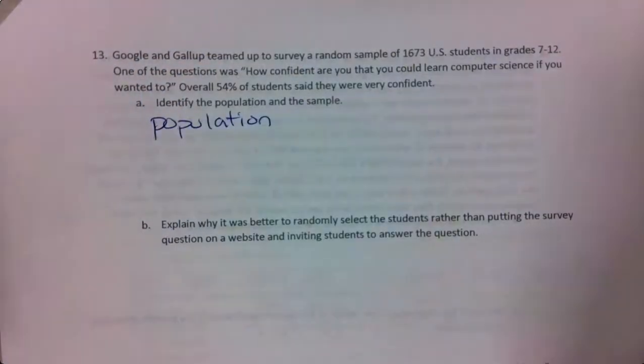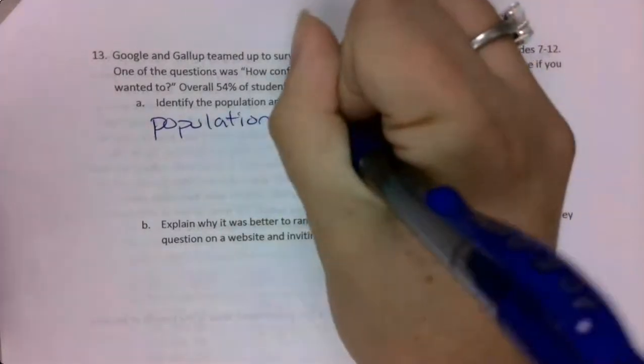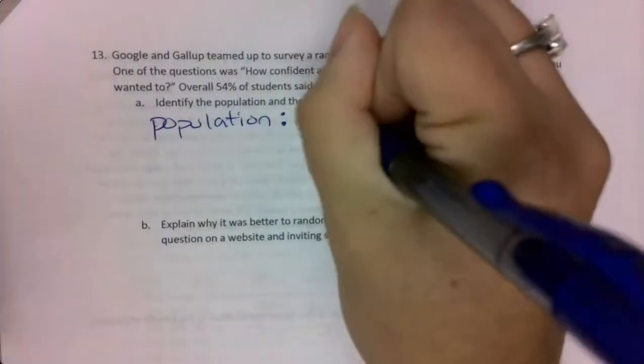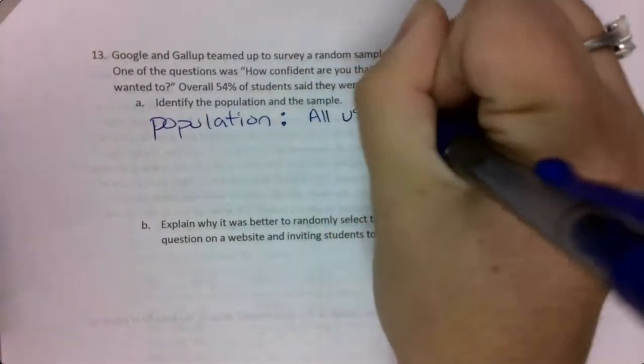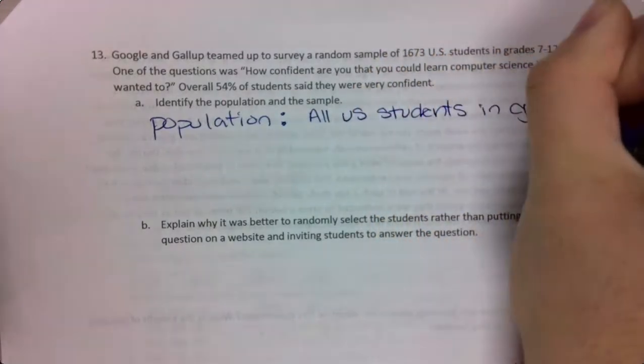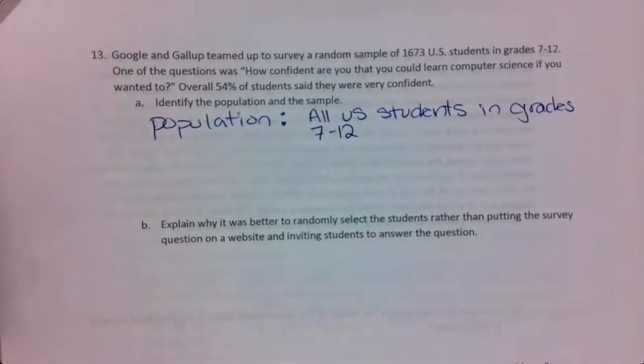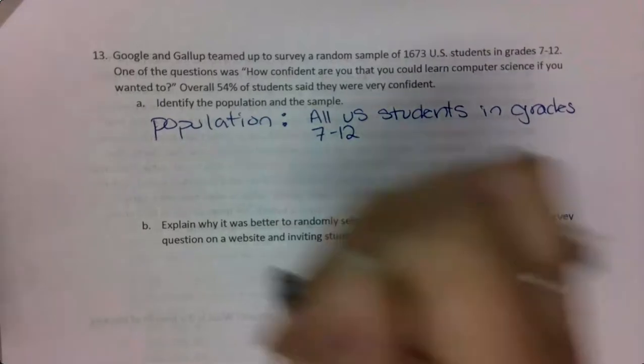So the population is the entire group that these people are being picked from. This is going to be all U.S. students in the grades 7 through 12. Sample is who actually ended up being selected.